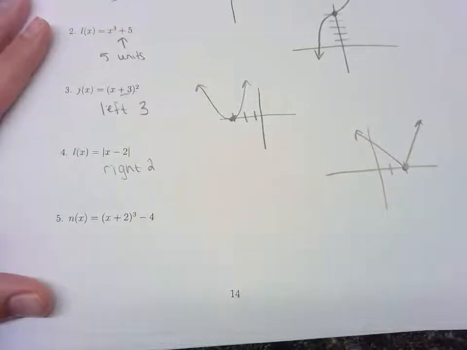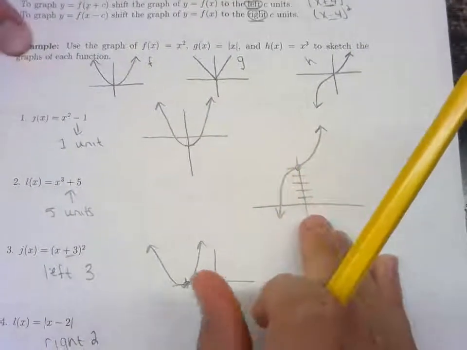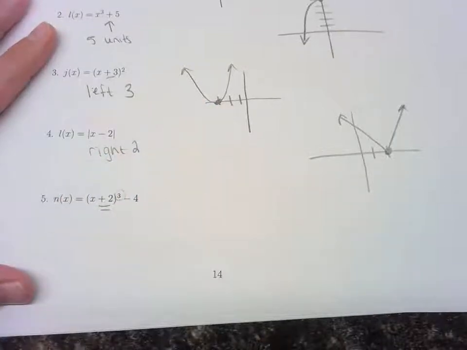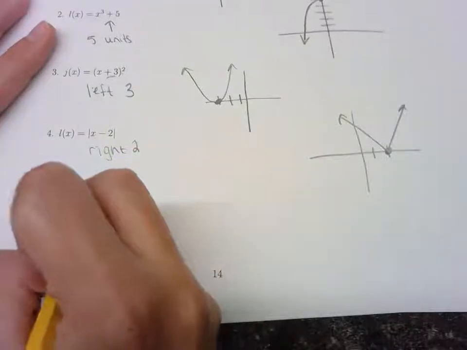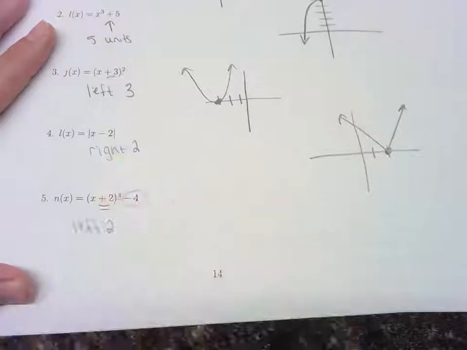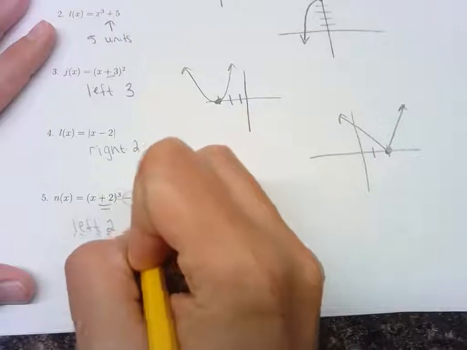Number 5, we have n of x equals (x plus 2) cubed minus 4. First of all, our base function is x cubed, so it's going to be the curve here. We actually have 2 shifts. This plus 2 on the inside is a horizontal shift because it's inside. Remember, horizontal is opposite of what we would want to do, so this would be left 2. This minus 4 is on the outside, so that means it's a vertical shift, down 4.